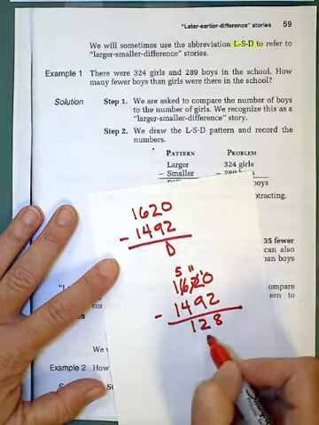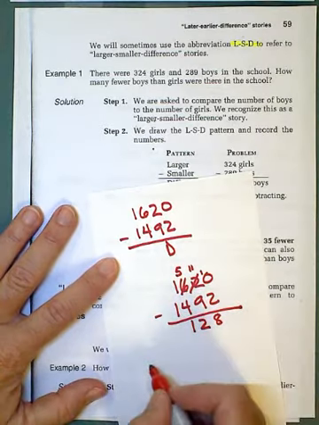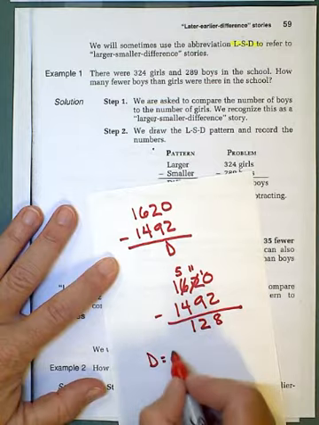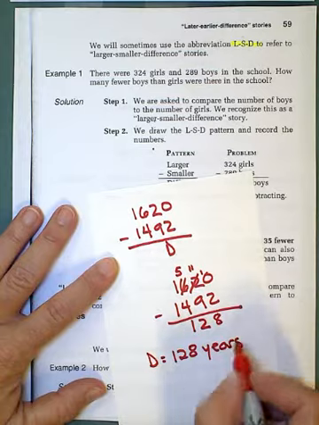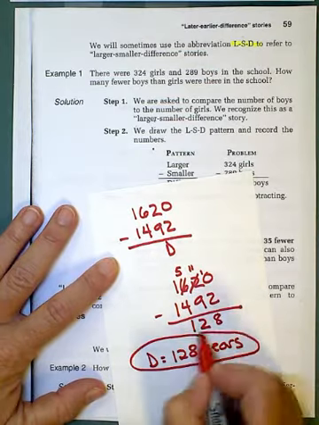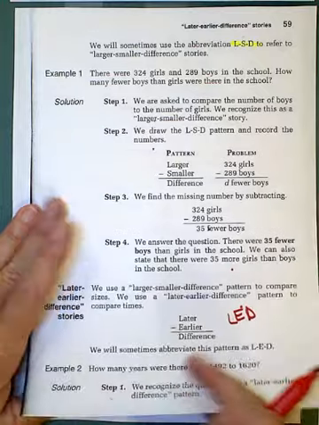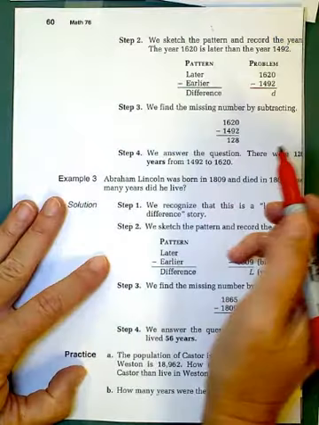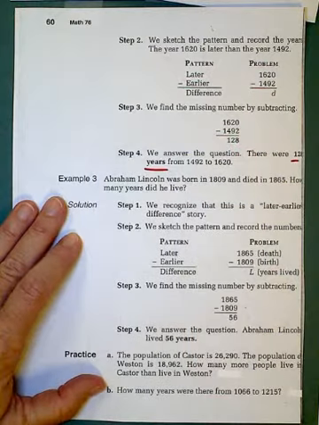And I have my answer. The difference between these 2 years, the difference equals 128 years. And I circle it. And let's check with your book. Sure enough, that is what they came up with as well, 128 years.